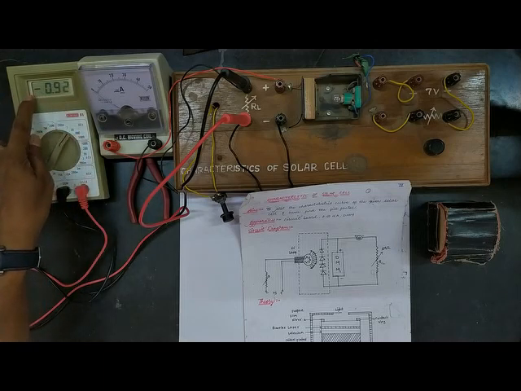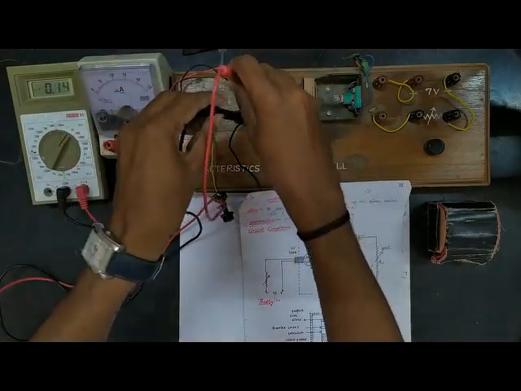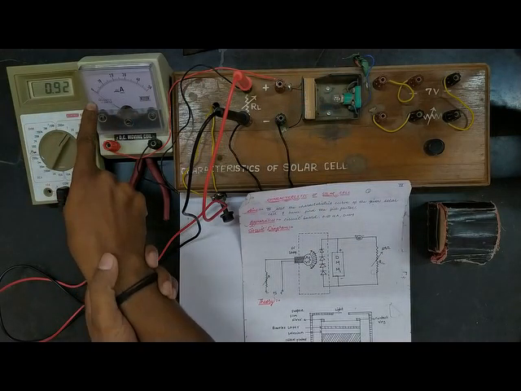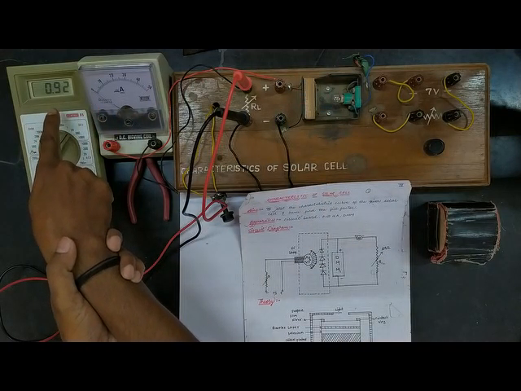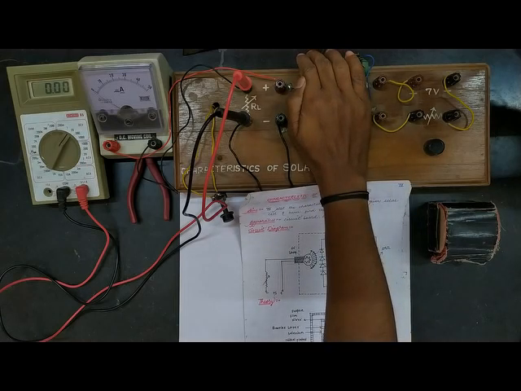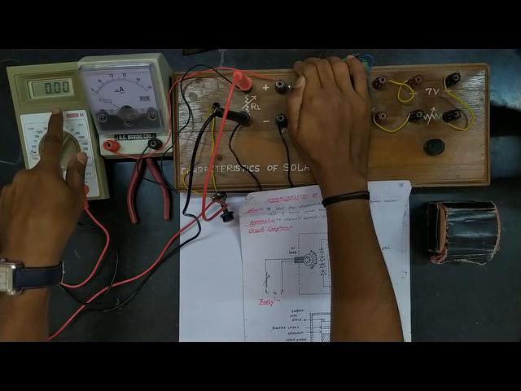You can have the doubt why it is showing negative. Simply it is because of the reverse connections. If I connect it properly, now you can see we are getting some current as well as some voltage, and that is because of the external light falling on the solar cell. Now if I make it completely dark, you can see 0 voltage.